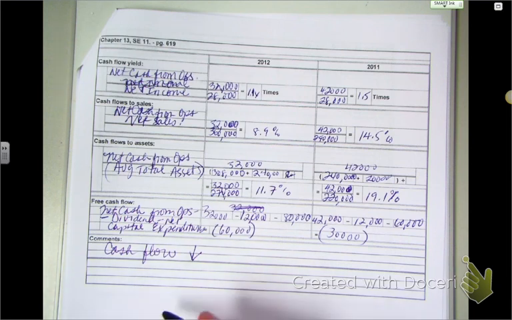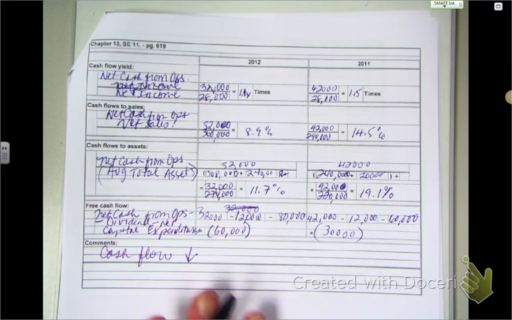Okay, so that's it for our cash flow analysis. So we'll move on to another problem.